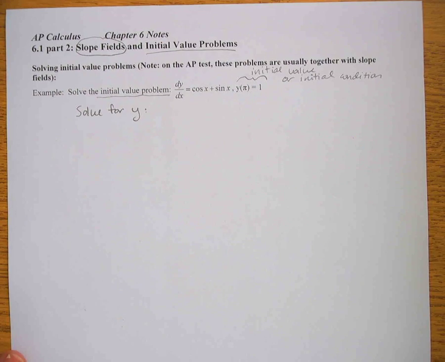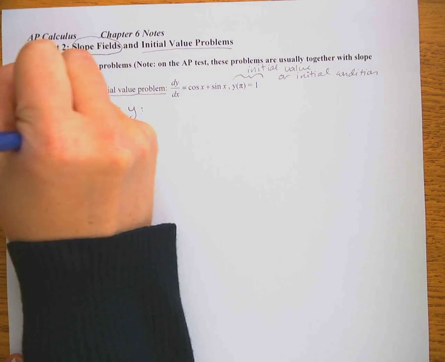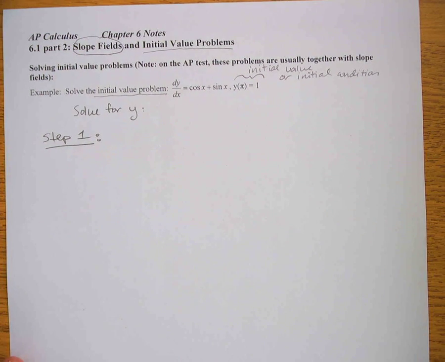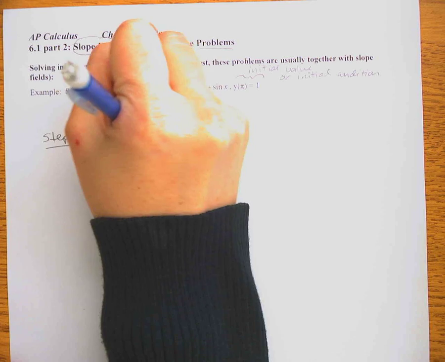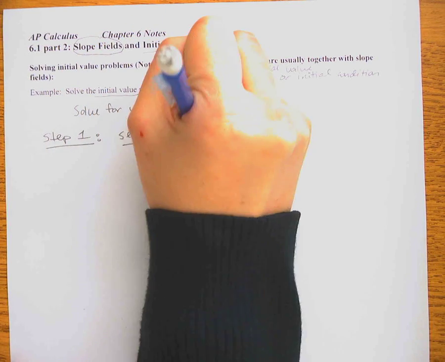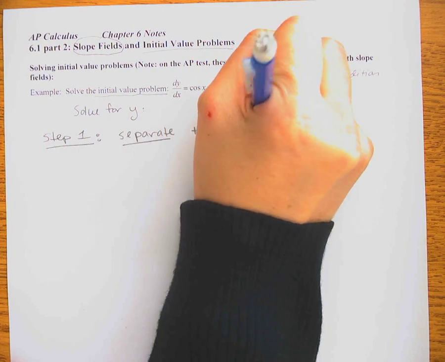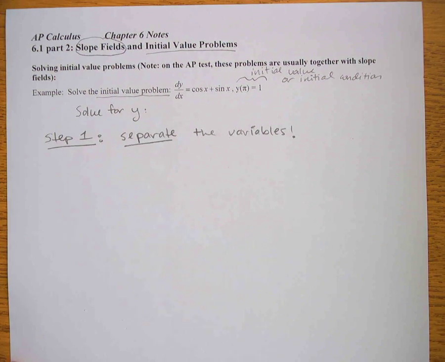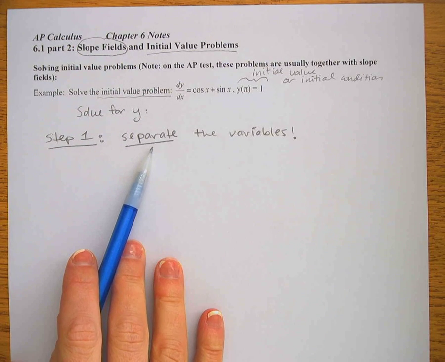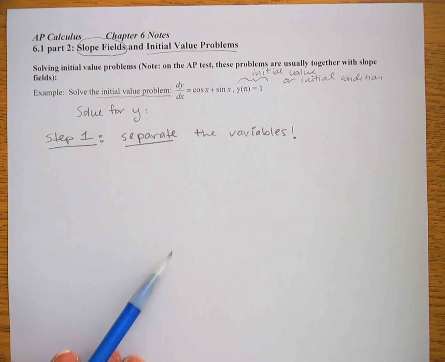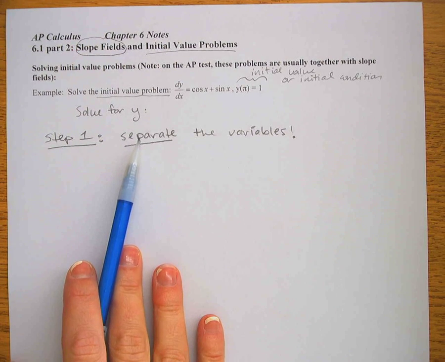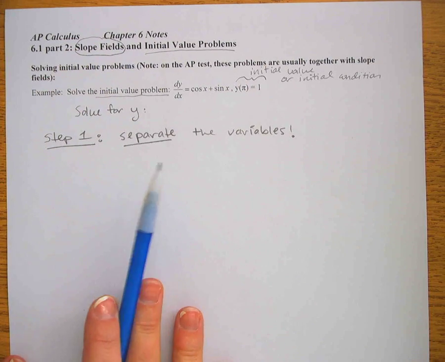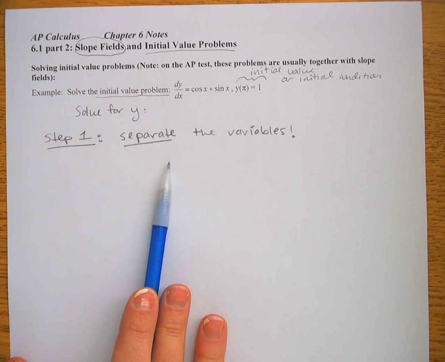So you want to follow these steps, and you want to follow them carefully, because if you follow them carefully, you can get tons of partial credit on the AP test. So step 1 is you want to separate the variables. And I cannot stress to you how important this step is. Basically, it goes like this. If you do this step on the AP test, you get partial credit for this step as well as all the others. If you don't do this step, you have no opportunity of getting partial credit later on. So it all comes down to if you remember to separate the variables first.